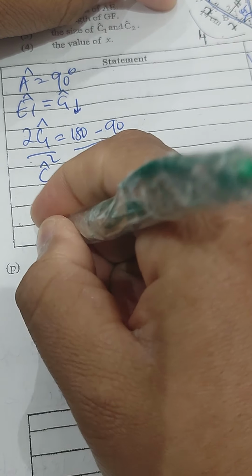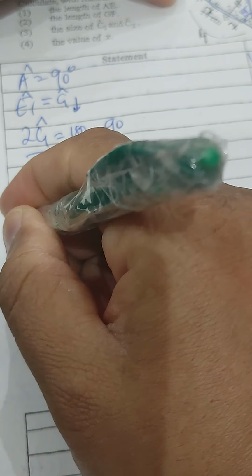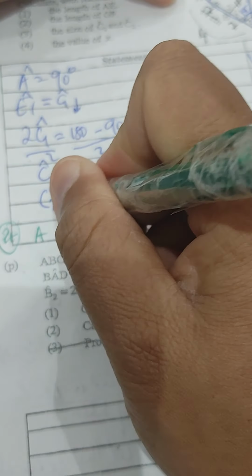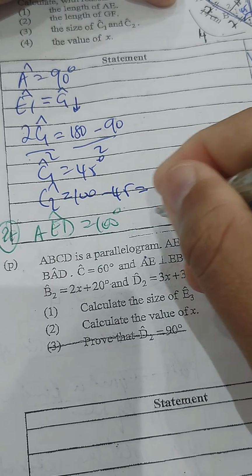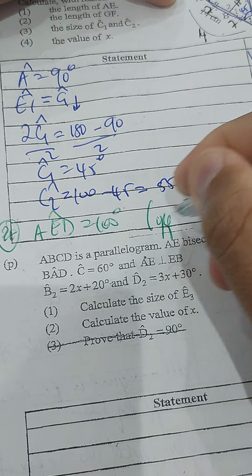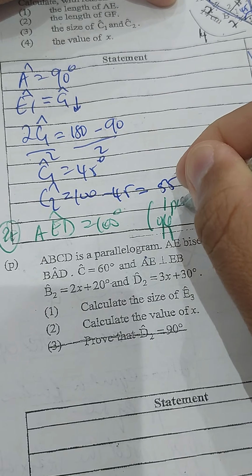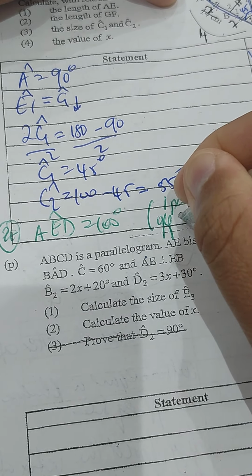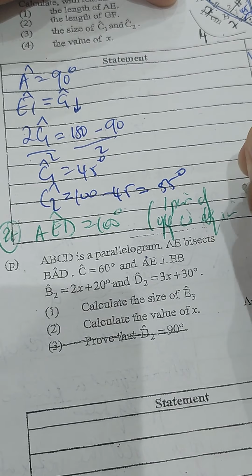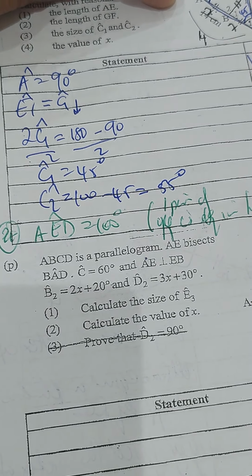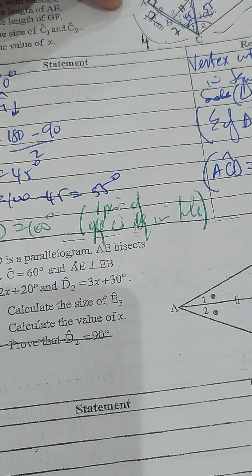So that's now number 4. AED is equal to 100 degrees. Because one pair of opposite angles equal in a kite. One pair of opposite angles equal in a kite.